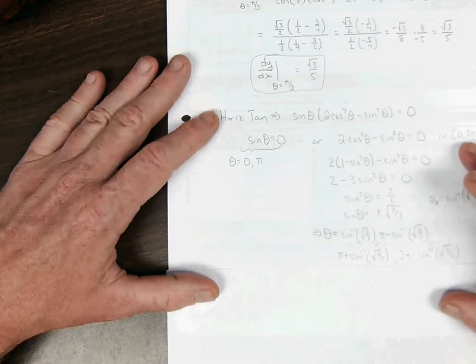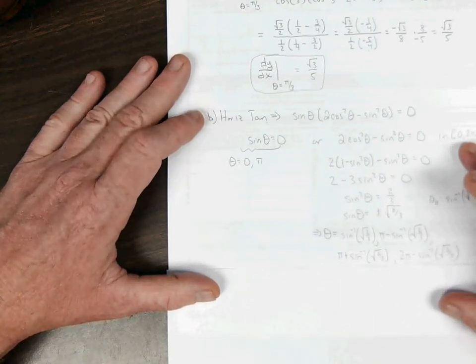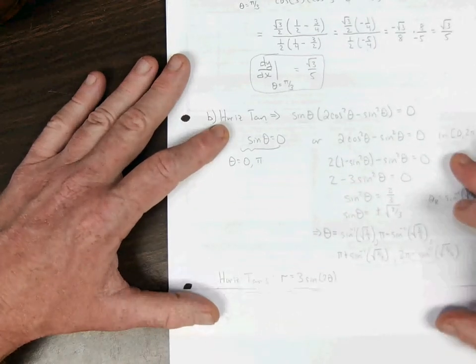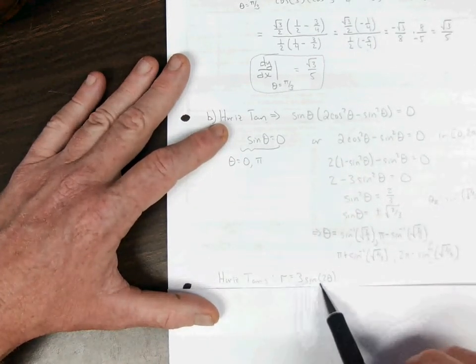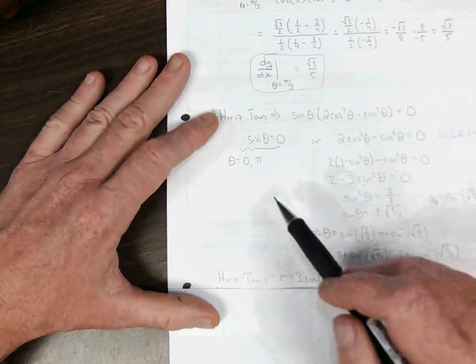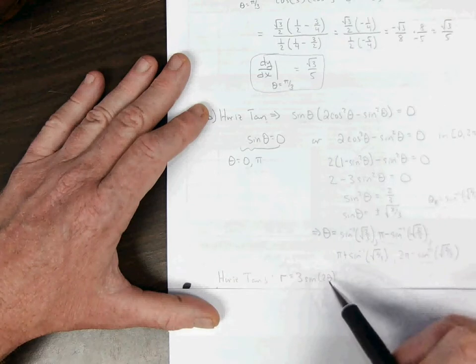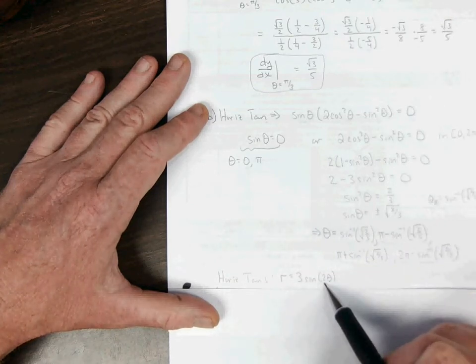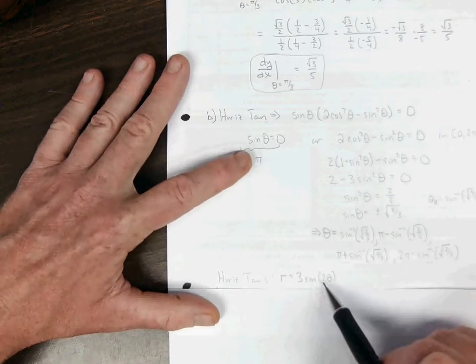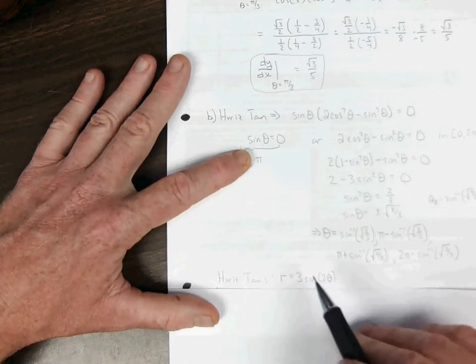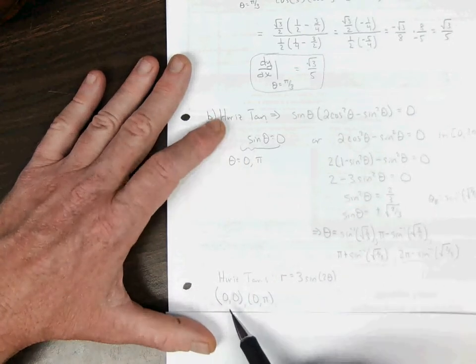Alright. Now, the problem said to find the polar coordinates for them. So these are the theta values; we need the r values. And just remember r is 3 sine of 2 theta, so basically you're just plugging them in. Now for 0 and pi it's pretty straightforward. You're plugging in 0 for theta, and you end up with the sine of 0, which is 0. And same thing at pi, you end up with the sine of 2 pi. Sine of 2 pi is also 0. So those two are pretty straightforward.